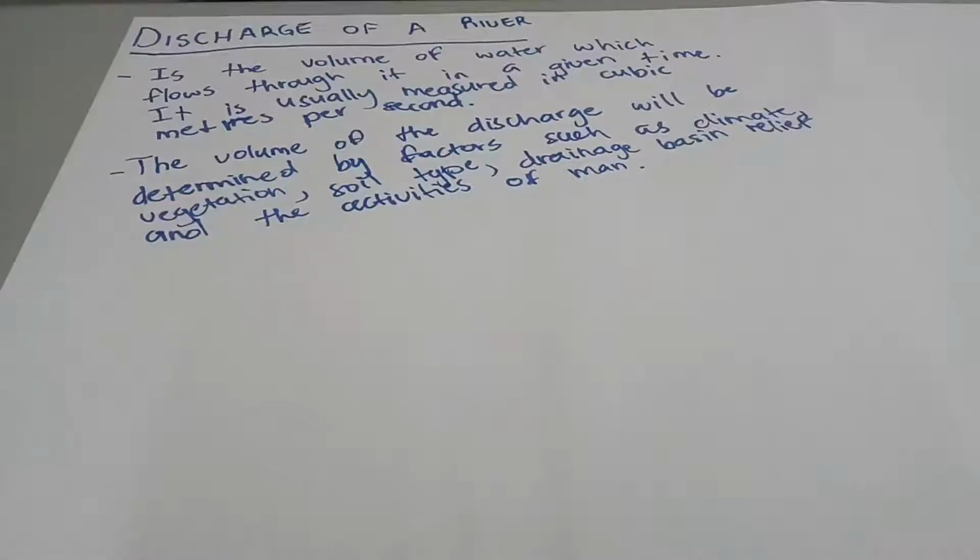The vegetation is a factor of the discharge of a river. If there is more vegetation on the land around the river or on the drainage basin, more water will be absorbed by the vegetation. That means there will be infiltration occurring. Then water will not succeed in running off to the river, and therefore there will be low discharge.